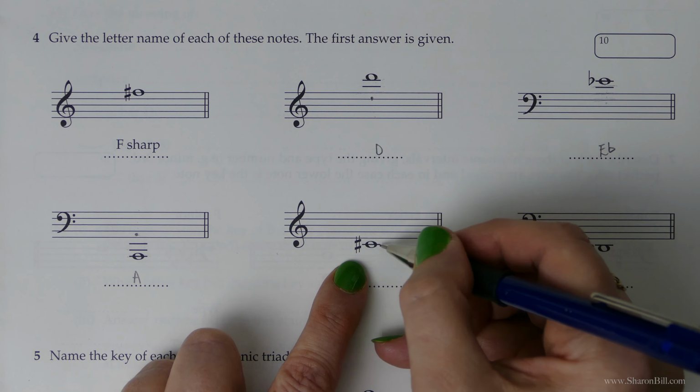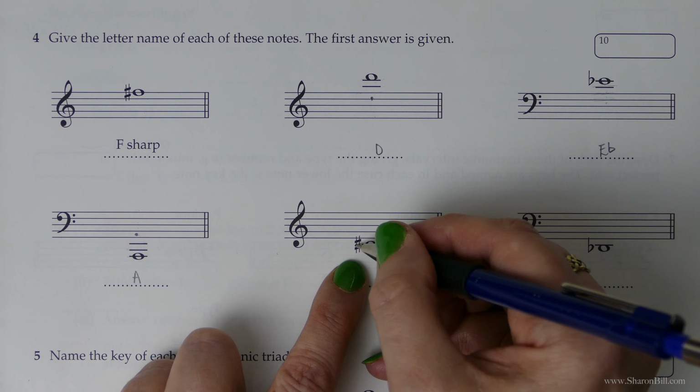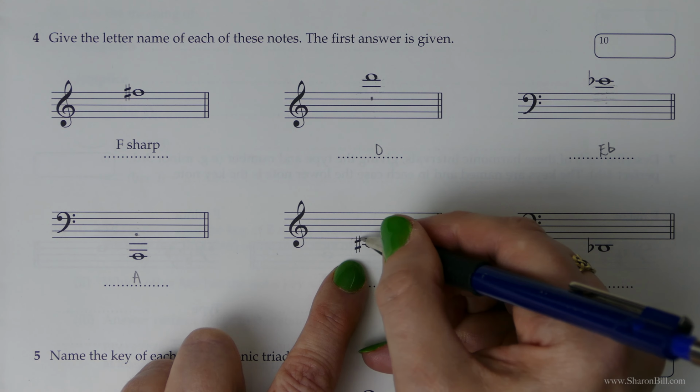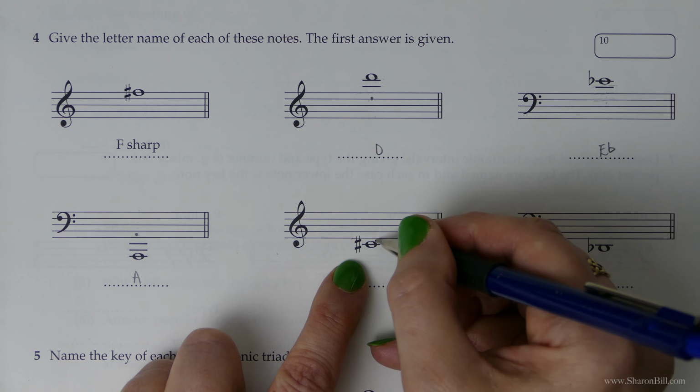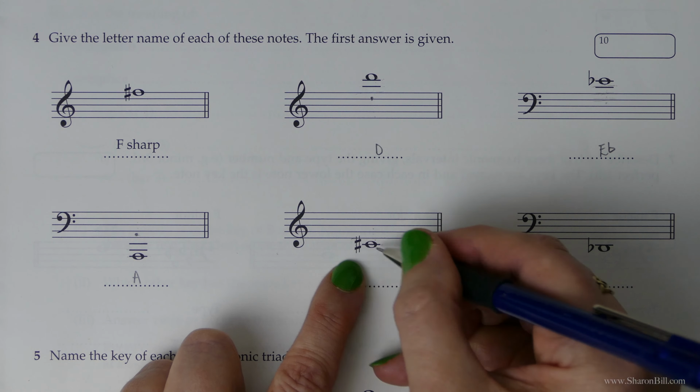Here, this is middle C sharp, but if you're not sure, you can work from the E backwards: E, D, C, because we know it goes every good boy, so E, D, C sharp.